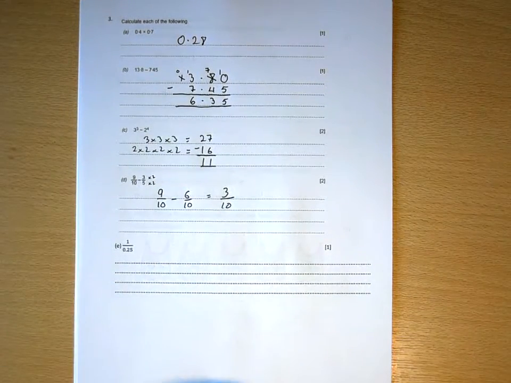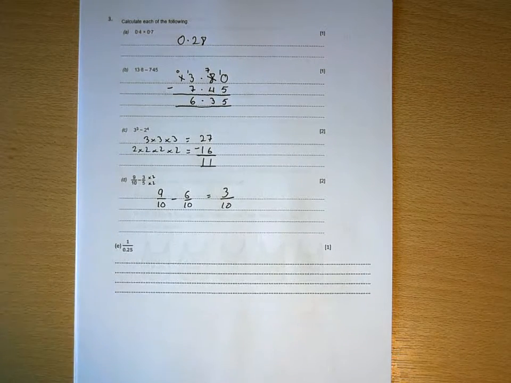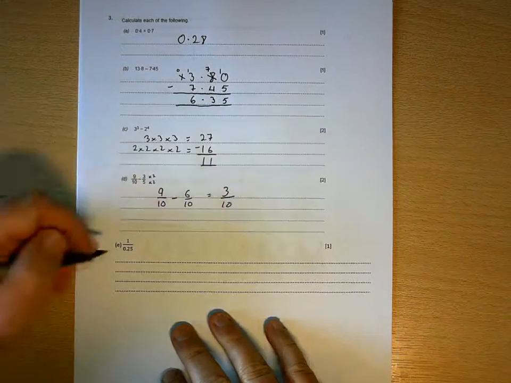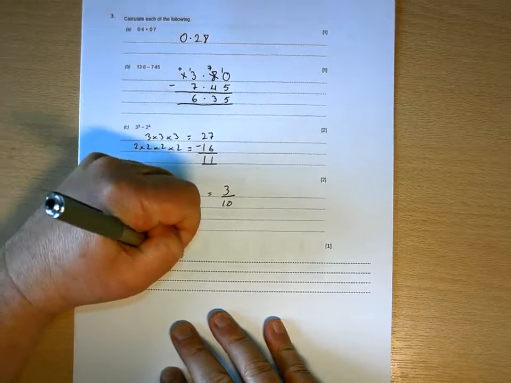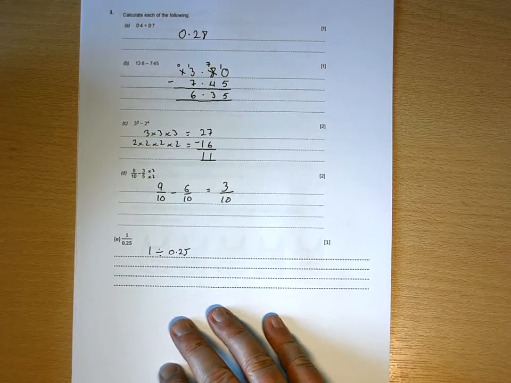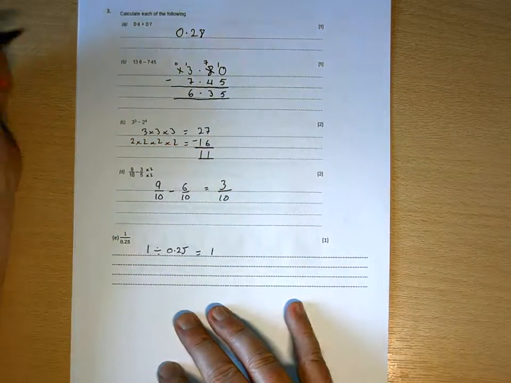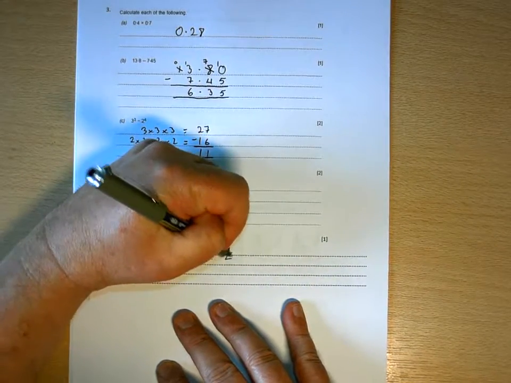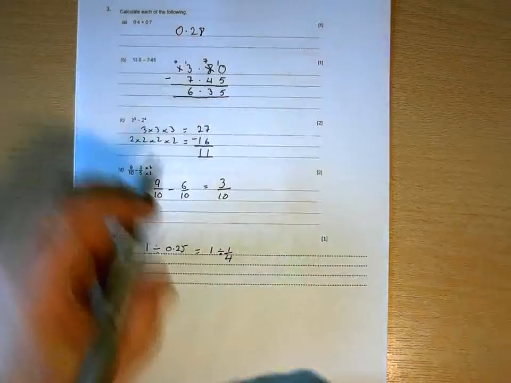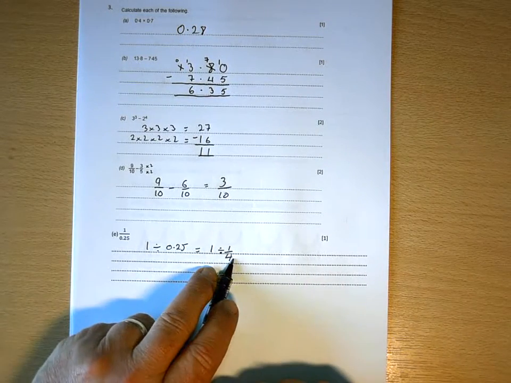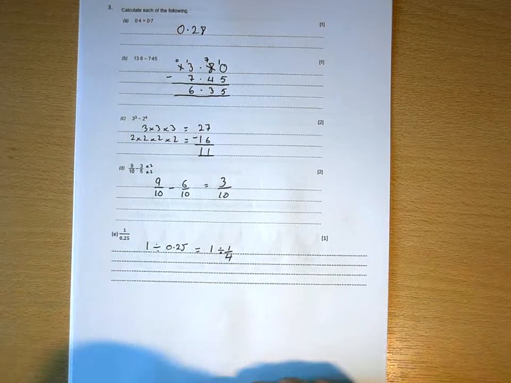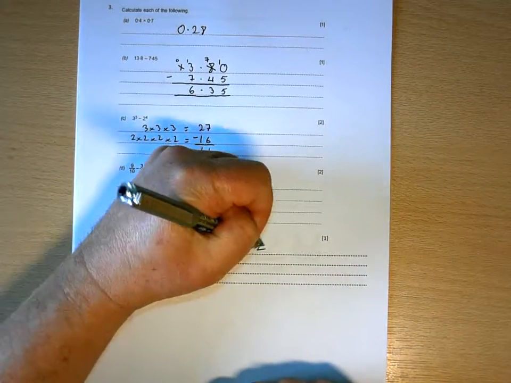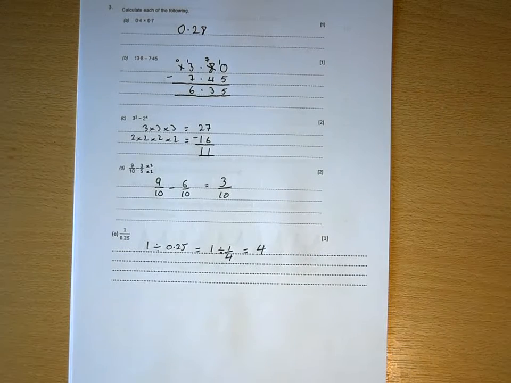This one looks a little bit weird, 1 over 0.25. That's a reciprocal, but you can think of that as the same as what's 1 divided by 0.25. And hopefully you know that 0.25 you can also write as a quarter. So what this is basically saying is, how many quarters are there in 1? 1 divided by a quarter, you're sharing 1 into quarters. Hopefully you recognize that there are 4 quarters in 1.